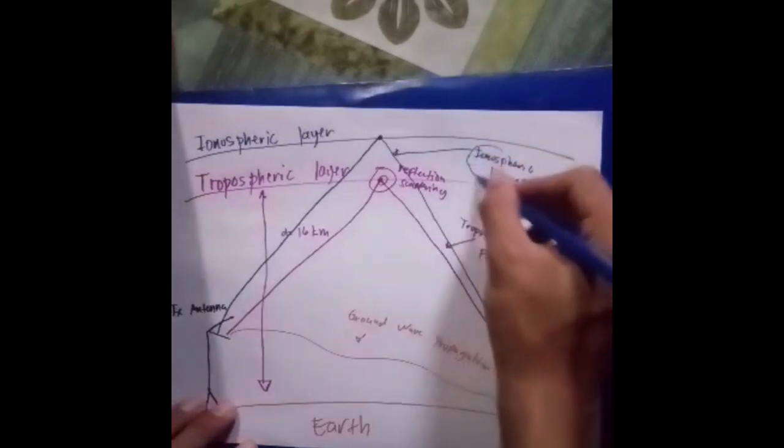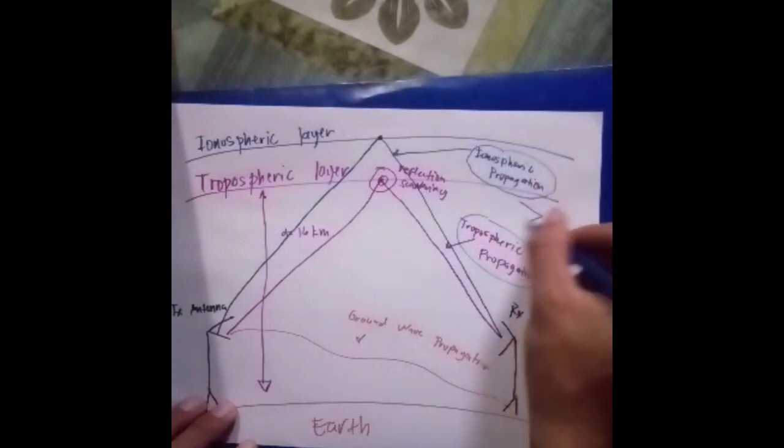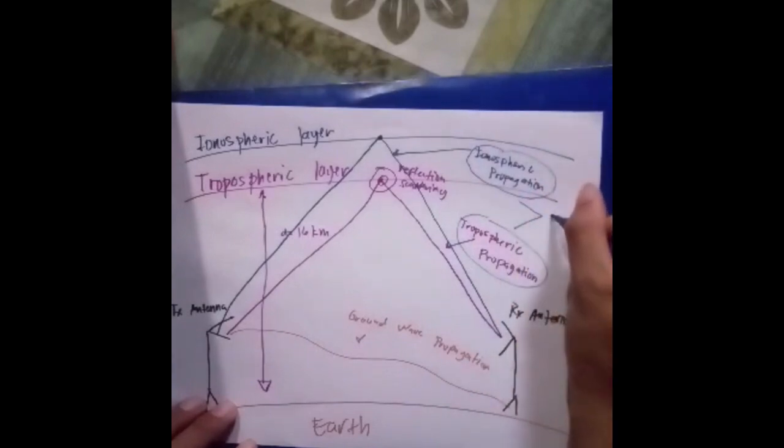Combining these two, the propagation is referred to as sky wave propagation.